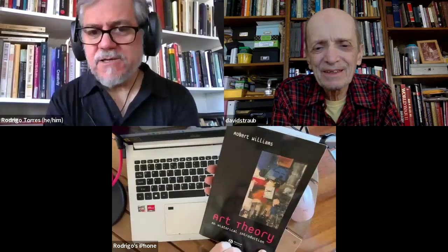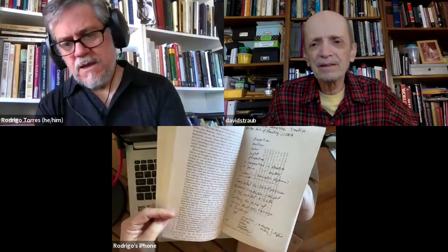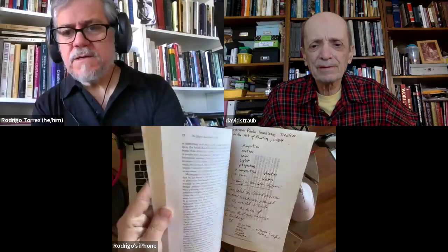Actually, let me see one thing. There's a pile of books. Oh, actually, this is an interesting book. This is looking at art theory, and in here I did find a treatise on the art of painting, 1584. So that's still, I guess, Renaissance, right? Yeah. Proportion, motion, color, light, perspective, composition, form. So yeah, this was in my search for where this originated.